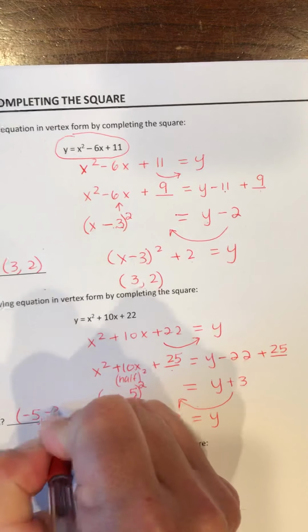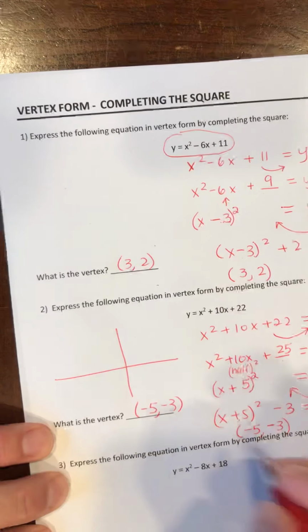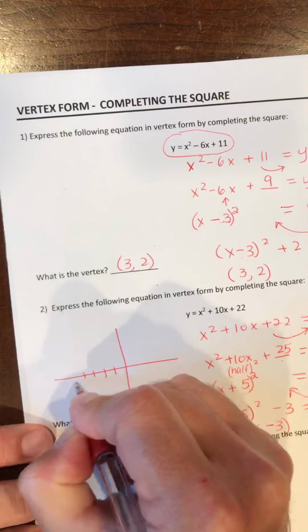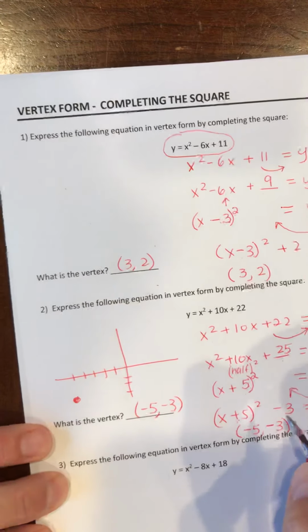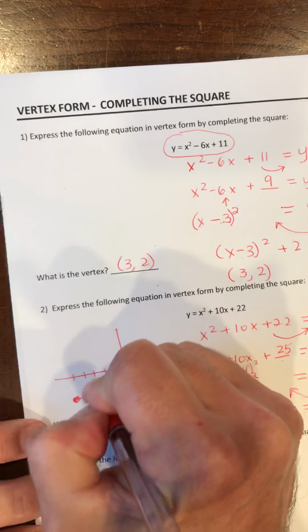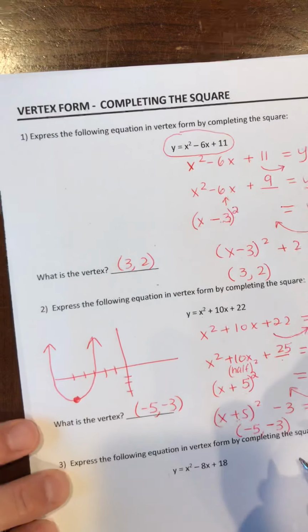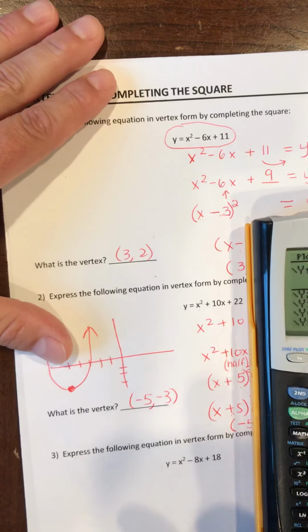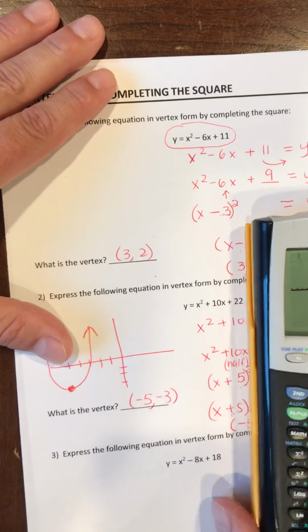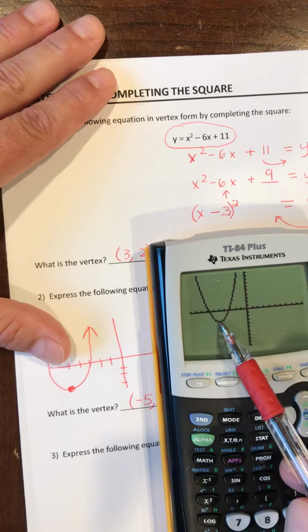All right? So if I want to make a sketch of this, my vertex would be left 5 and down 3. All right? My x squared's positive, so it's going to open up, right? It's going to look something like that. All right? And again, you could graph it to confirm that. x squared plus 10x plus 22. And then you'll see your vertex is left 5, down 3.